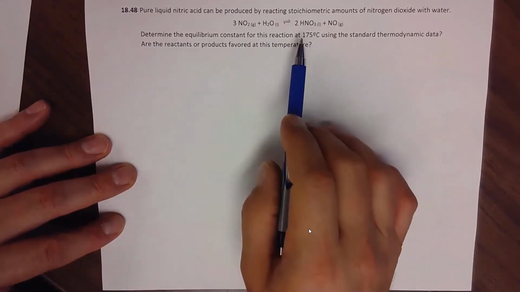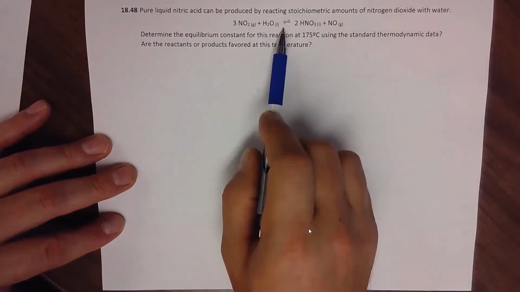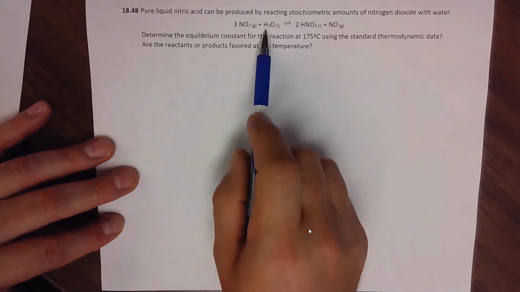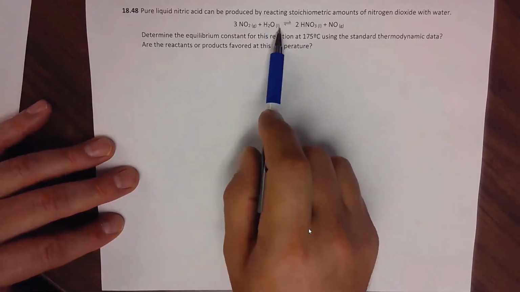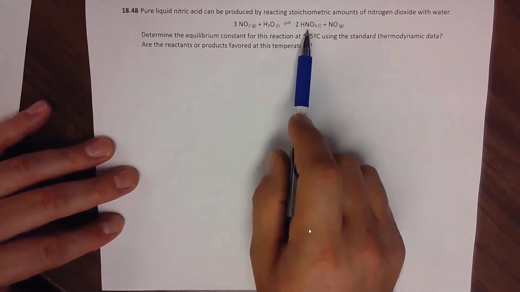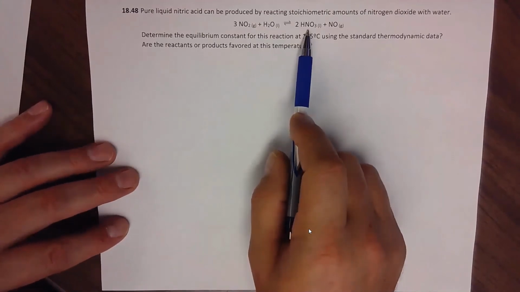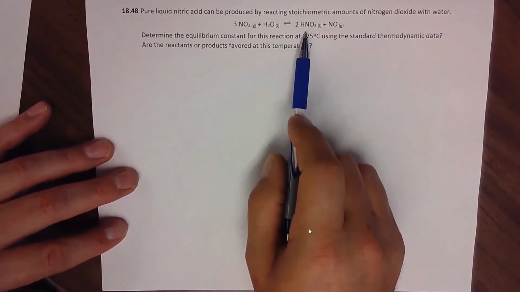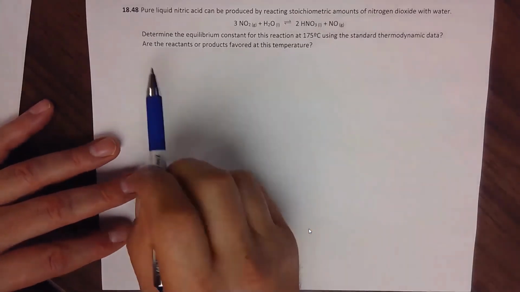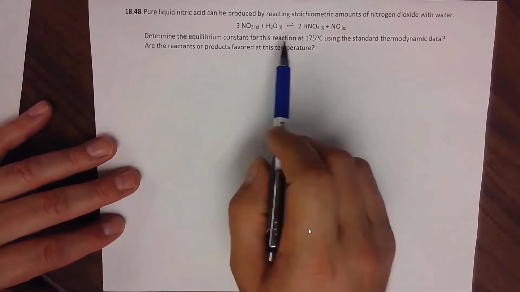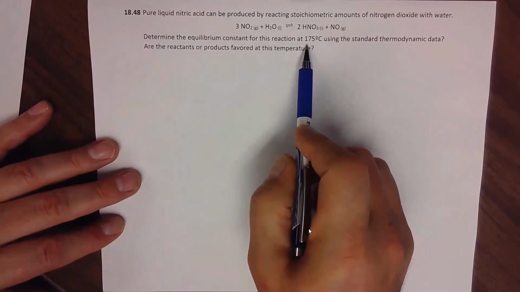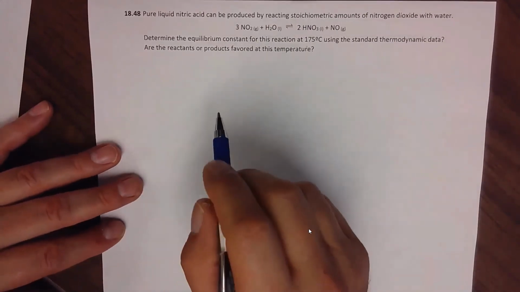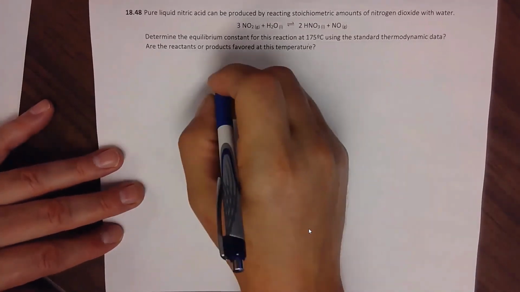Except, of course, it's in equilibrium, so that's not going to happen. But the point is we don't want extra liquid in there, because that, of course, would react with nitric oxide to form aqueous nitric acid. We're trying to form just pure liquid nitric acid, really nasty stuff. Okay. So determine the equilibrium constant for this reaction at 175 degrees Celsius using the standard thermodynamic values. So again, we're looking for K.